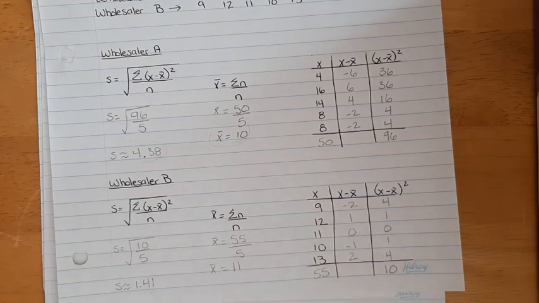So that sums up the first part of standard deviation. In the next video, we'll go into more complicated examples.